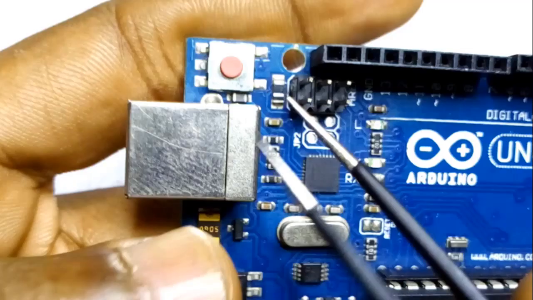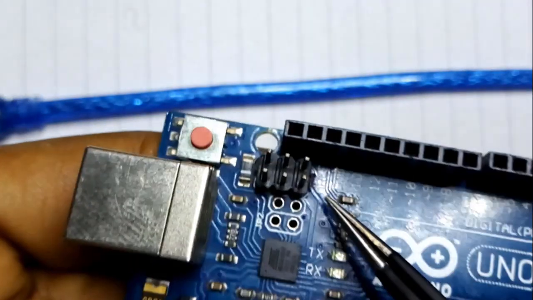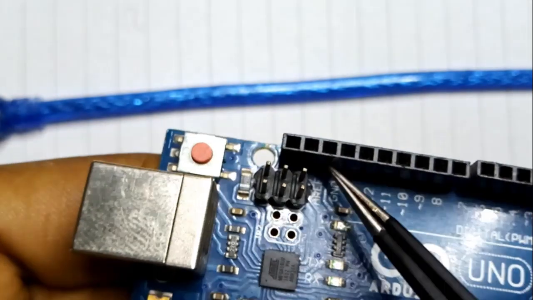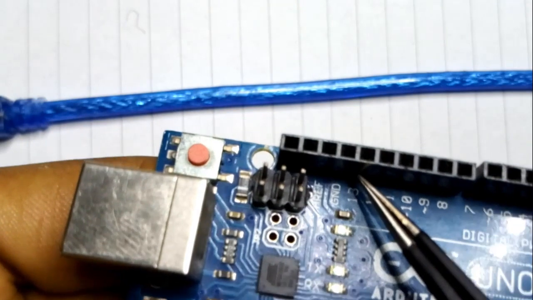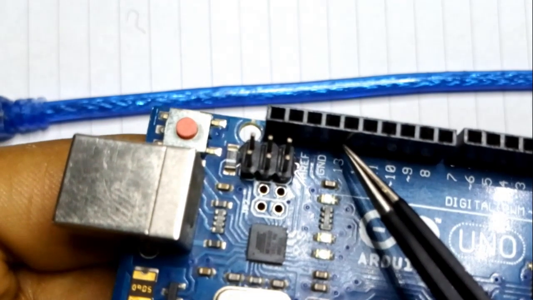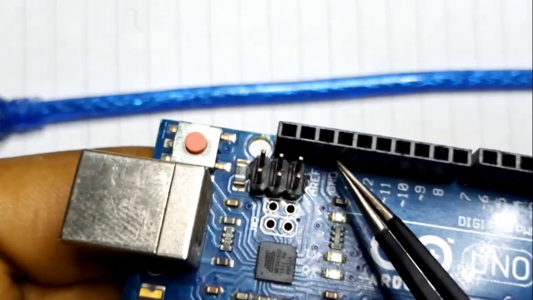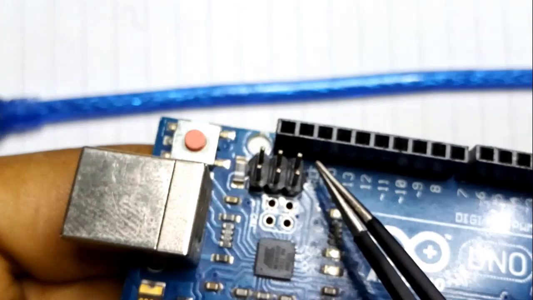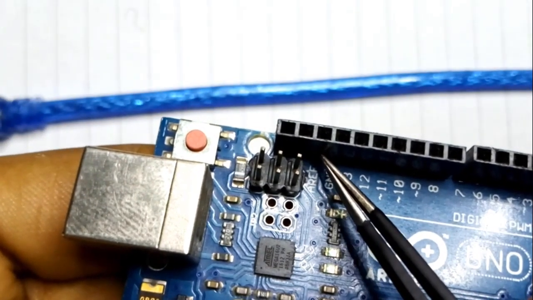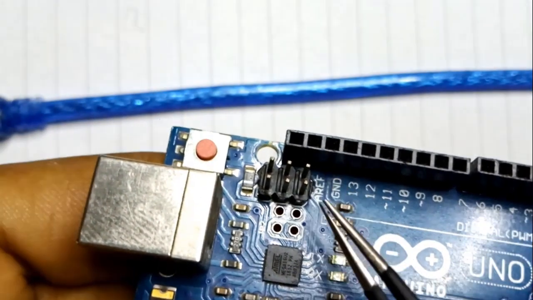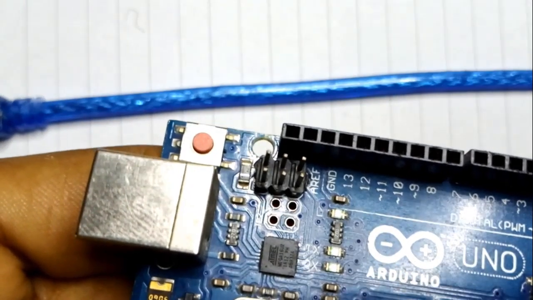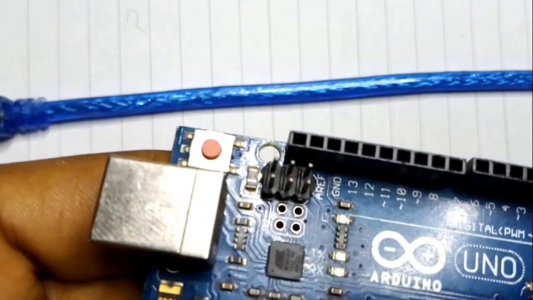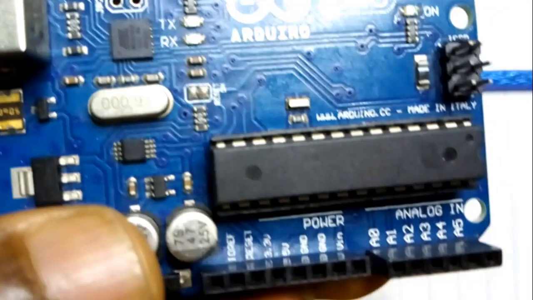Now, if you look at this side, you realize that there is another ground pin here, right beside digital pin 13. There is a ground pin, and there is an AREF pin here. This pin labeled AREF stands for analog reference voltage. It's the reference voltage for the analog input.